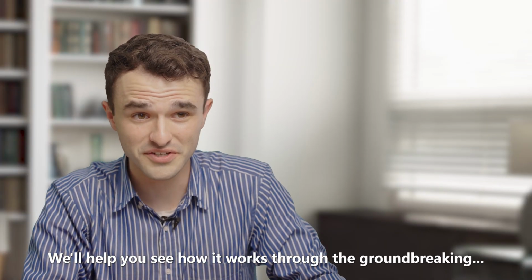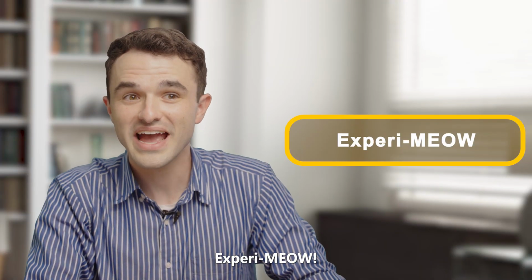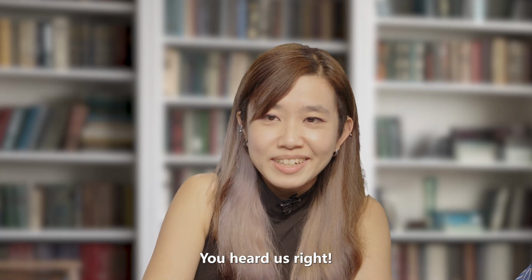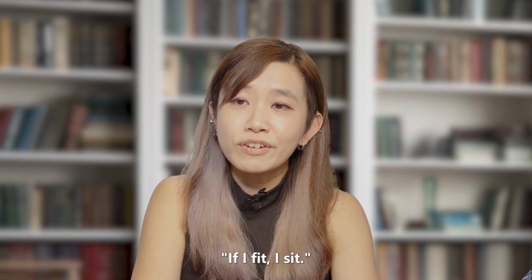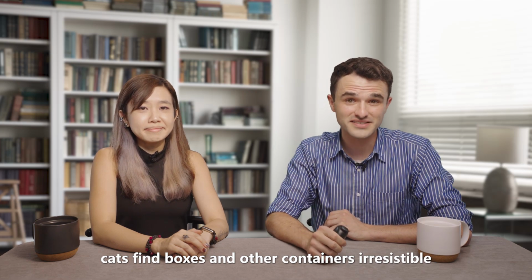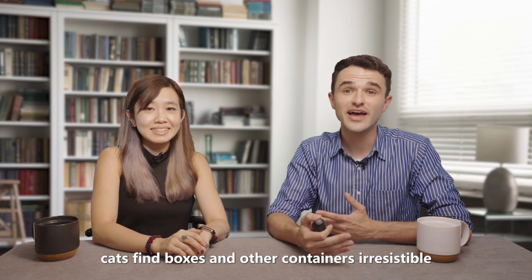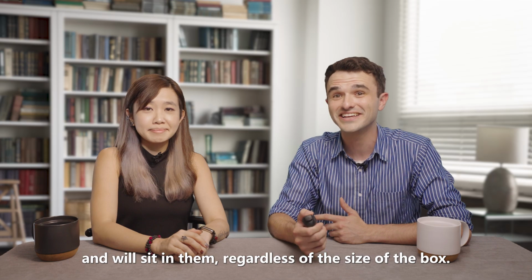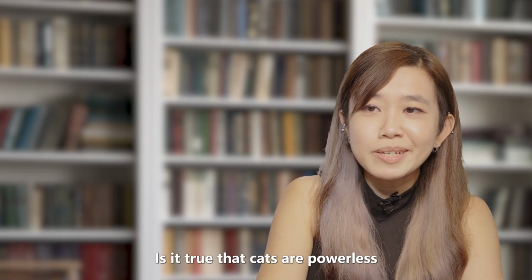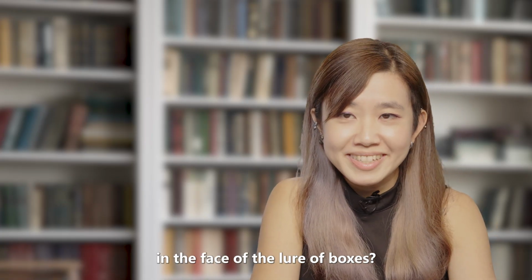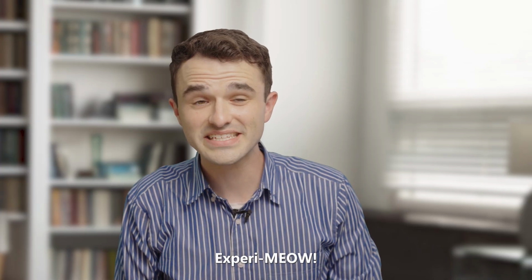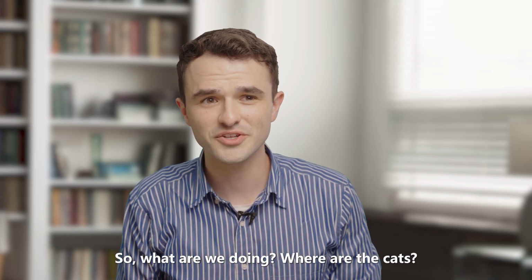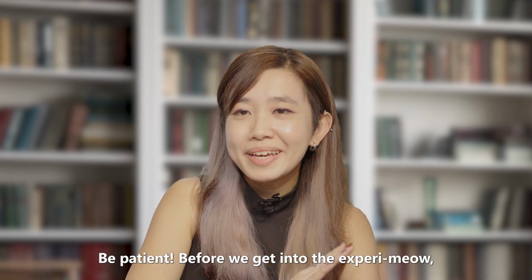Okay, but how does it work actually? We'll help you see how it works through the groundbreaking Experi-Meow. You heard us right. We've conducted an experiment testing the common wisdom of the saying, "If I fit, I sit." Legend has it that cats find boxes and other containers irresistible and will sit in them, regardless of the size of the box. Is it true that cats are powerless in the face of the lure of boxes? Let's feline out through the Experi-Meow.